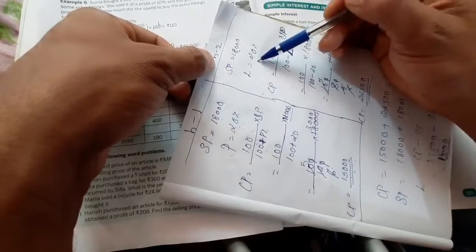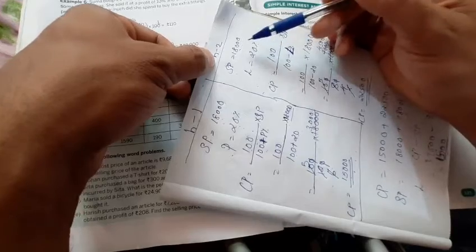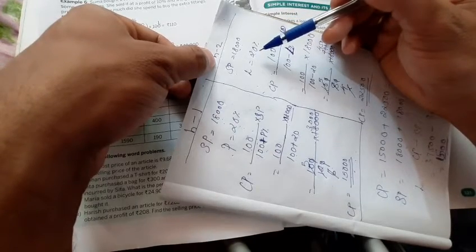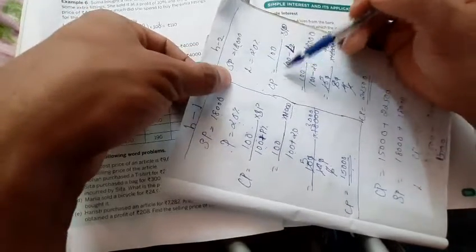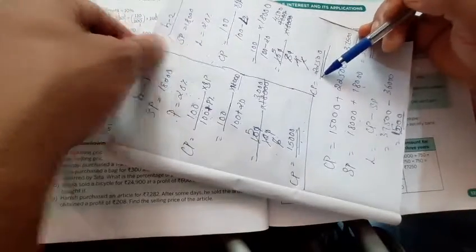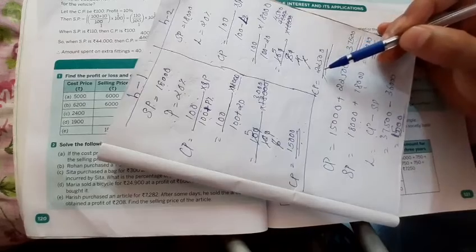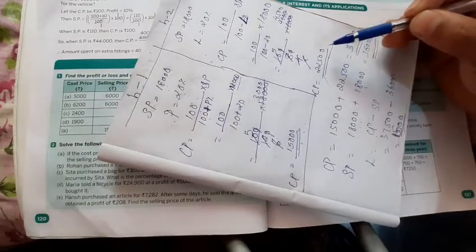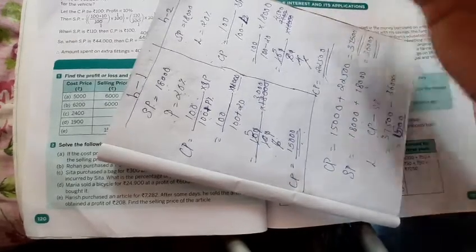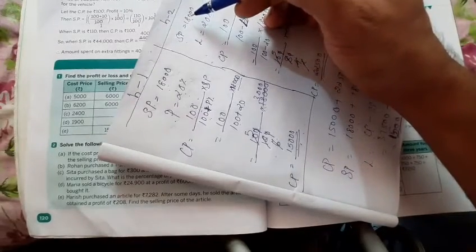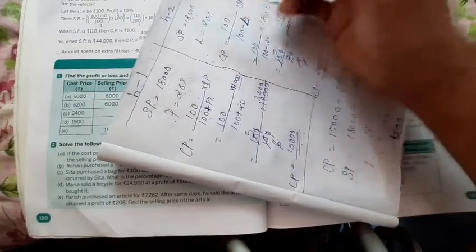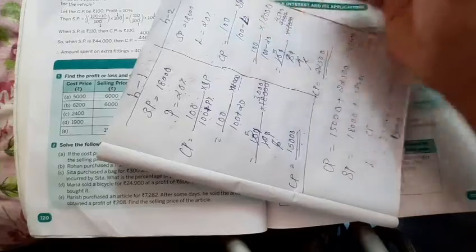And the second horse I gave to Debashish for 18,000. That time I got a loss. With these two pieces of information we can find the cost price. We apply this equation, then we found the cost price is 22,500. That means I bought the second horse for 22,500 rupees and sold it to Debashish for 18,000. That means 20% loss.